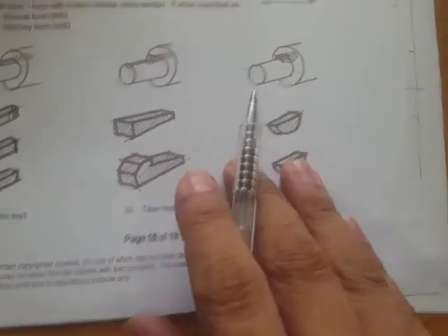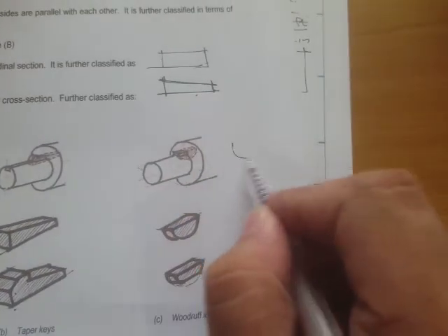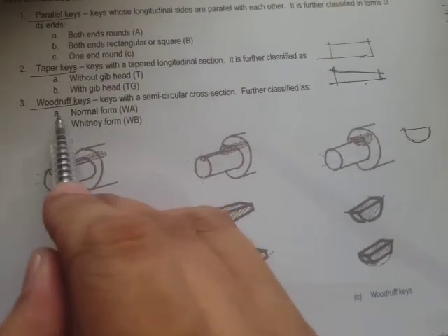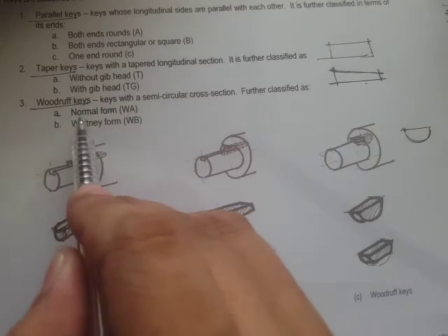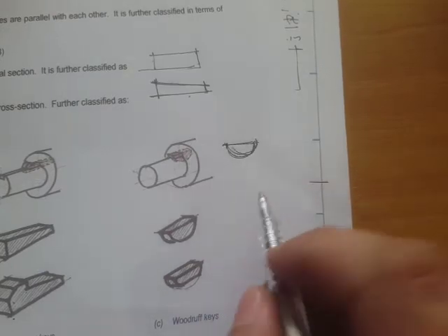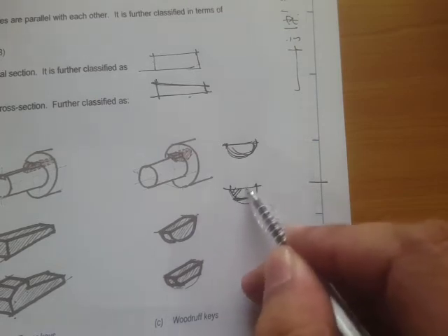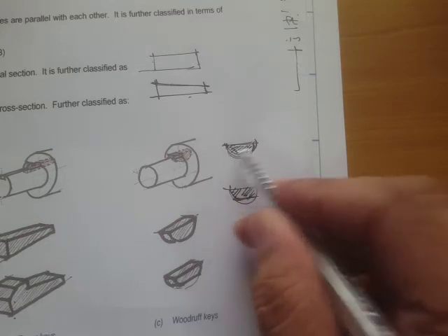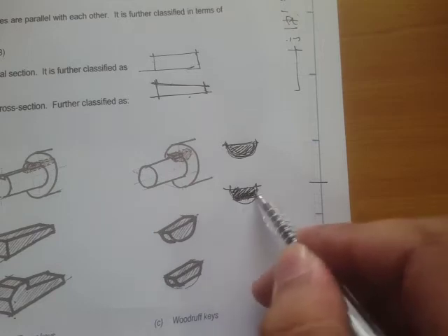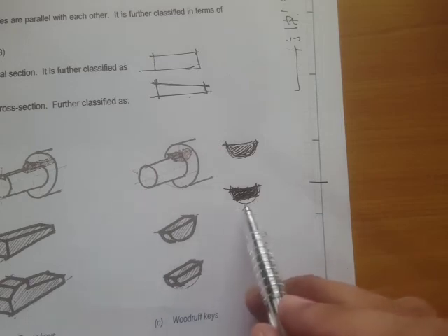And another type is the Woodruff keys. Basically, it has a semicircular cross section, and it is further classified as normal form or Whitney form. When we say normal form, it's just a semicircular shape, and for the Whitney, it has this chopped-off portion. So instead of having the full circumference right here, it has this chopped portion right here.